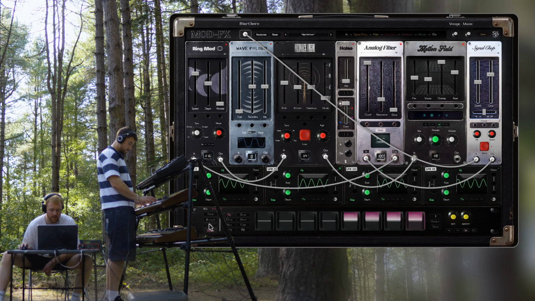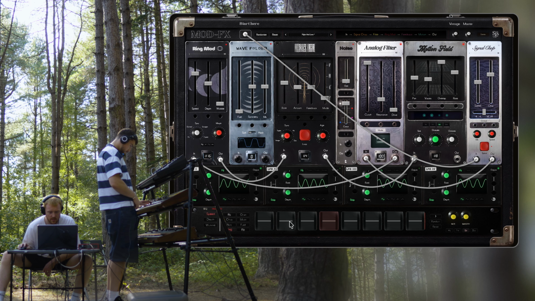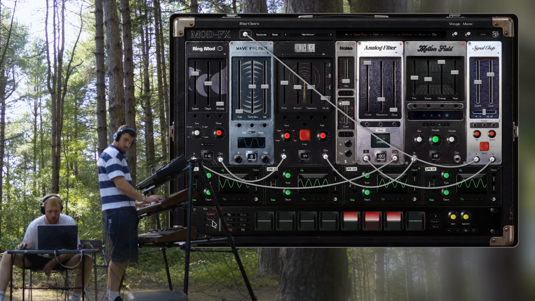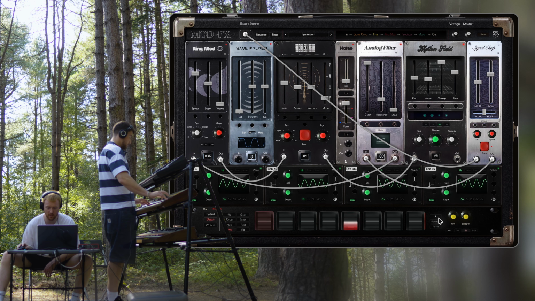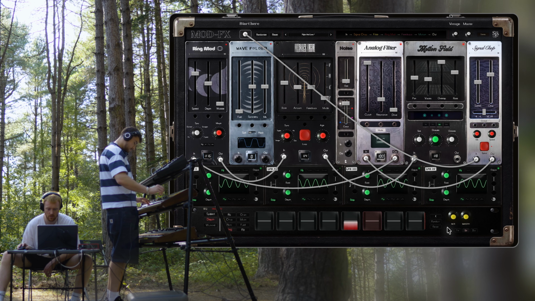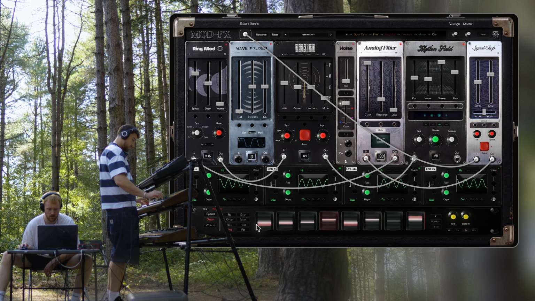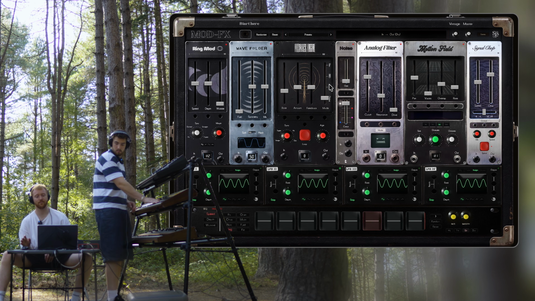Okay, reverse is now at the end. I think what I'm going to do is go into the ring mod. Let's turn the speed up for a little bit. Ooh. And obviously you can change the direction of the sequencer. You can run backwards. We can randomize it for each one and reset it. Super easy.